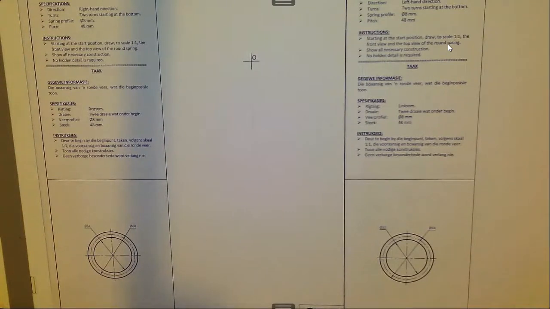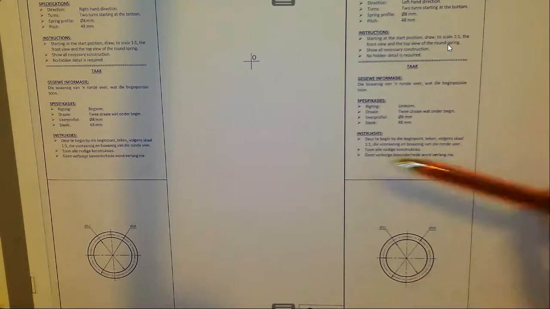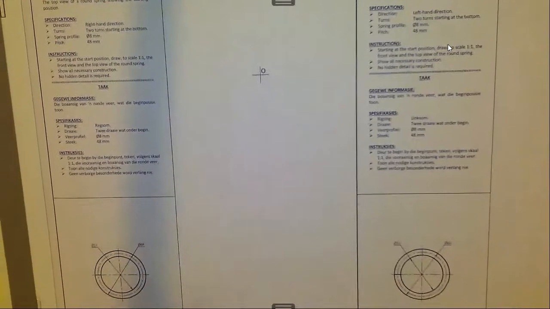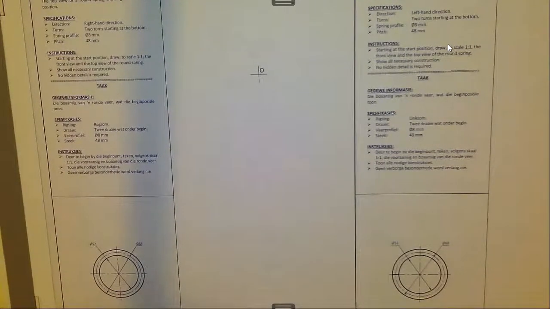So what we have is the given information. We are going to make use of this diagram as well as that diagram, separately. There you go. The top view of a round spring showing the starting point or position.